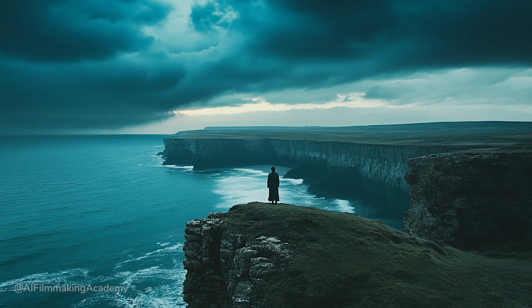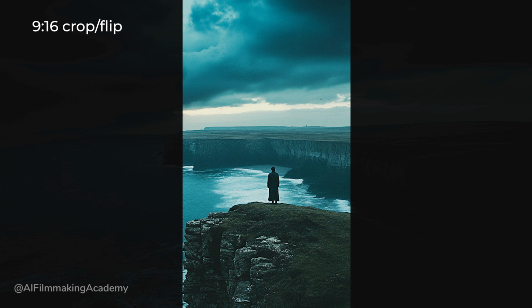The wide horizontal frame gives an epic view of the cliffs and ocean, with equal attention to the expansive sky and water. It conveys a balanced panoramic perspective, making the viewer feel the vastness of the environment. Cropping this to 9:16 limits the view, cutting off significant portions of the cliffs and ocean. The scene feels confined and the sense of grandeur is lost.